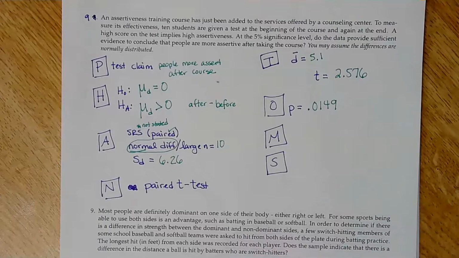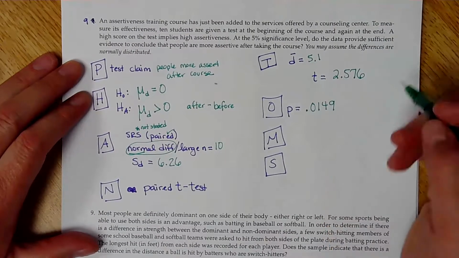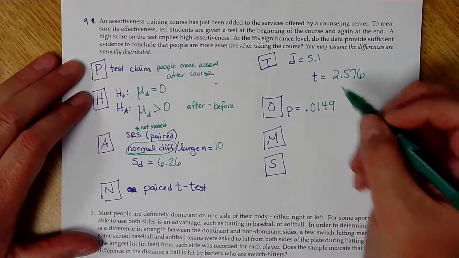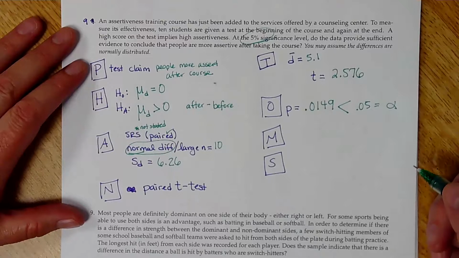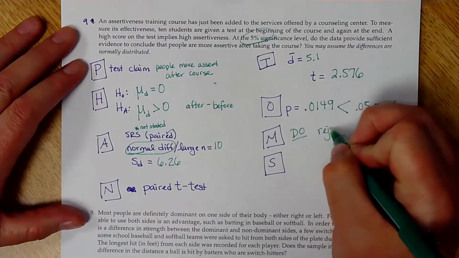All right, so I've put down everything that we've gotten from our spreadsheet, and now we need to compare our p-value to our alpha. So they gave us a 5% alpha. Okay, and so my p is definitely smaller than my alpha. So let me fix the zoom here. There we go. So p is definitely smaller than alpha, so I do reject the null.